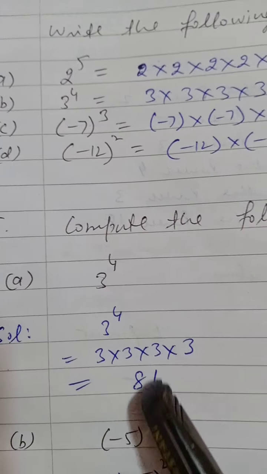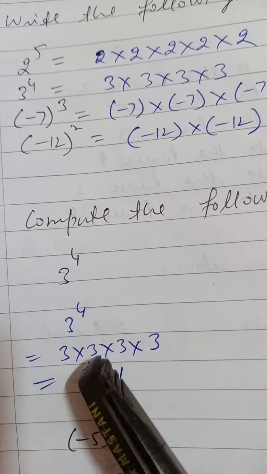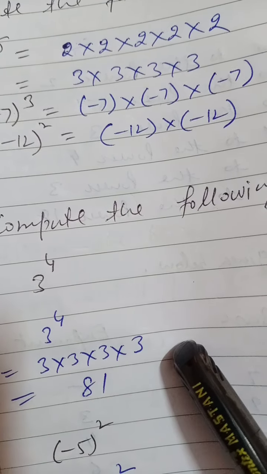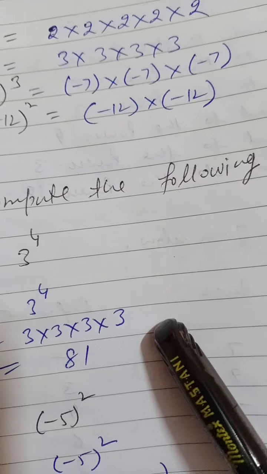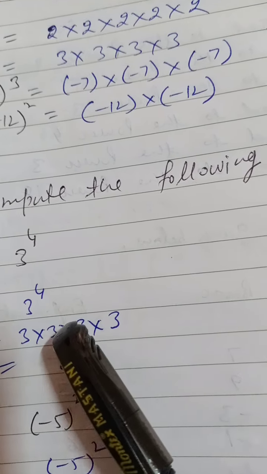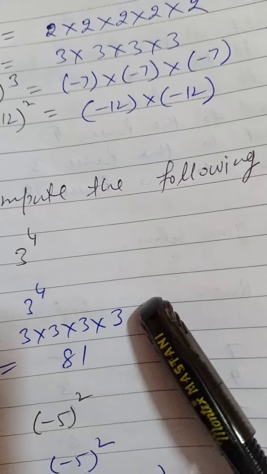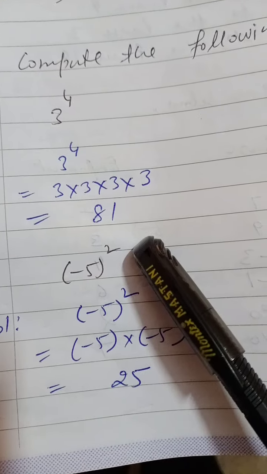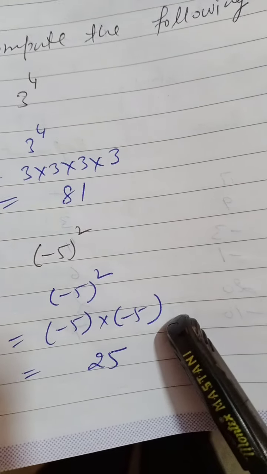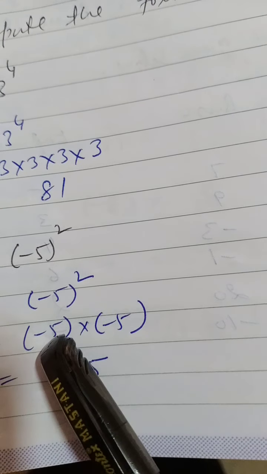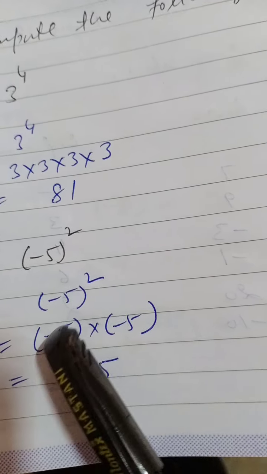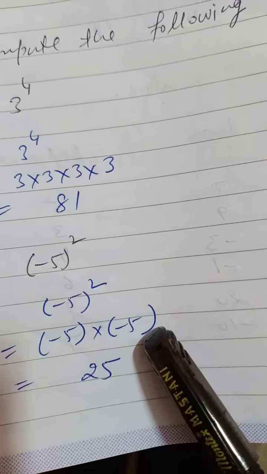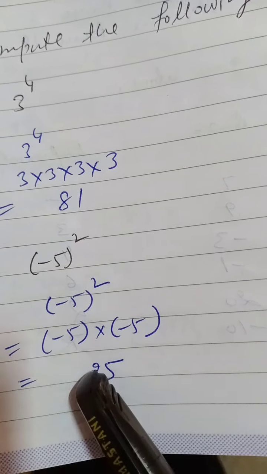See here, first part 3 raised to the power 4. It means first we will write it in product form and then we will multiply all of them. 3 into 3 is 9, 9 into 3 is 27, 27 into 3 is 81. Similarly, minus 5 raised to the power 2. So minus 5 will be written 2 times, and if we multiply the absolute value of the number, 5 into 5 is 25, and there are 2 minus signs, 2 is even, so there will be plus with the answer.